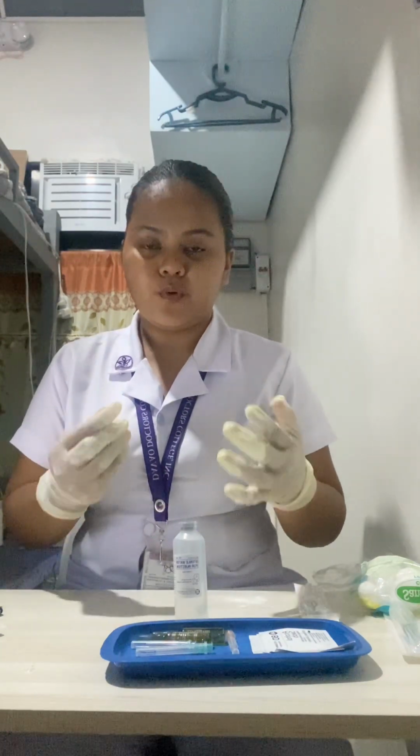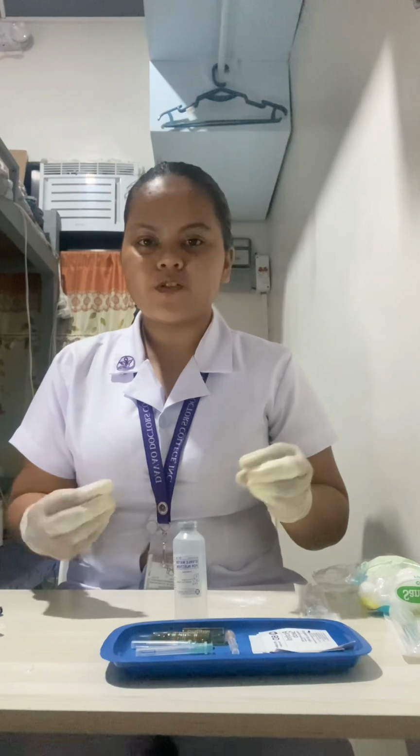Now that I have performed proper hand hygiene and put on clean working gloves, I am now going to prepare the medication. First, I'm going to mix the solution, especially since some solutions contain an aqueous suspension, which tends to settle if the vial is kept standing.